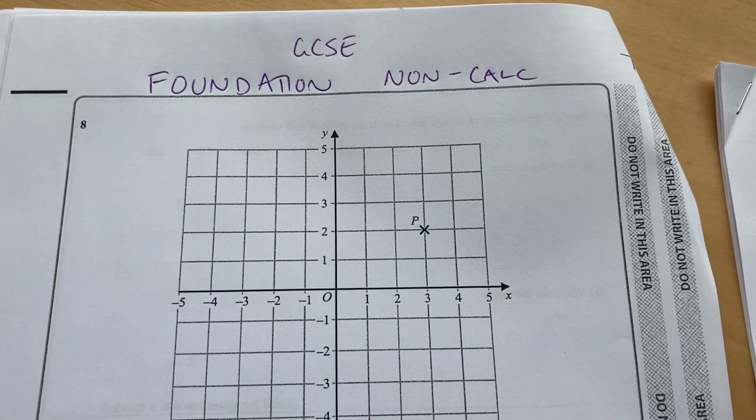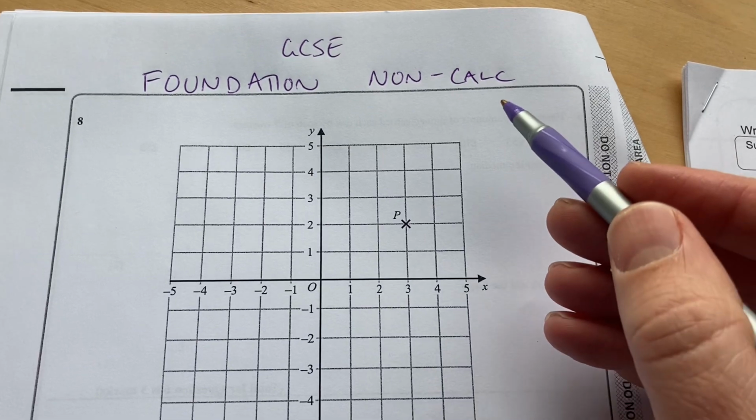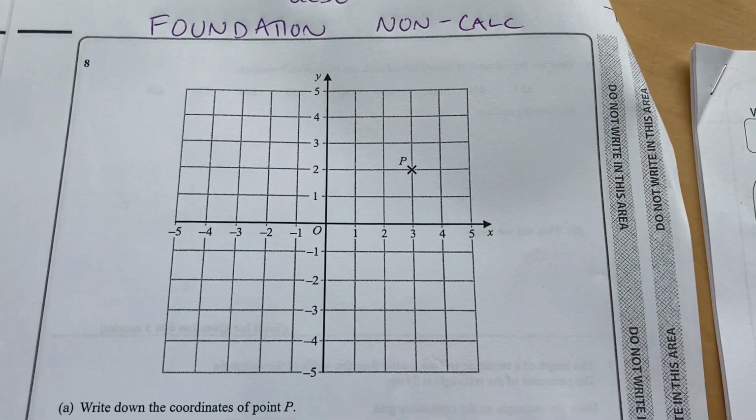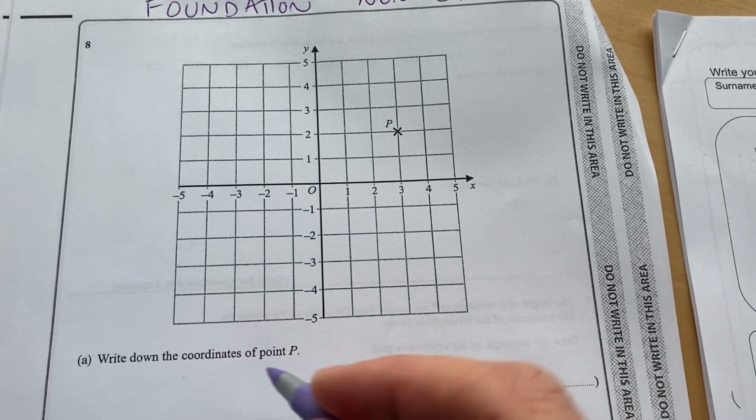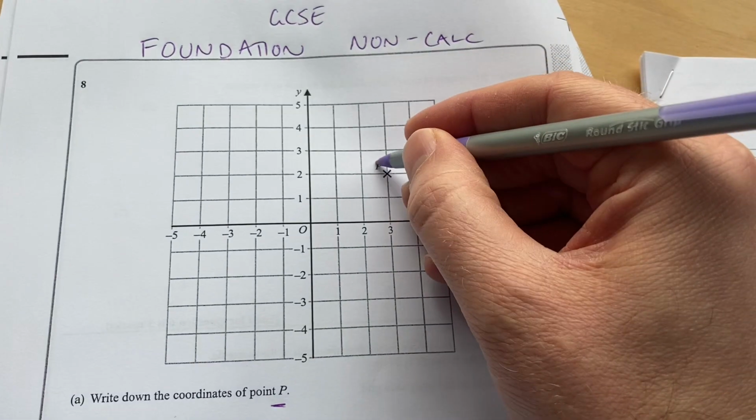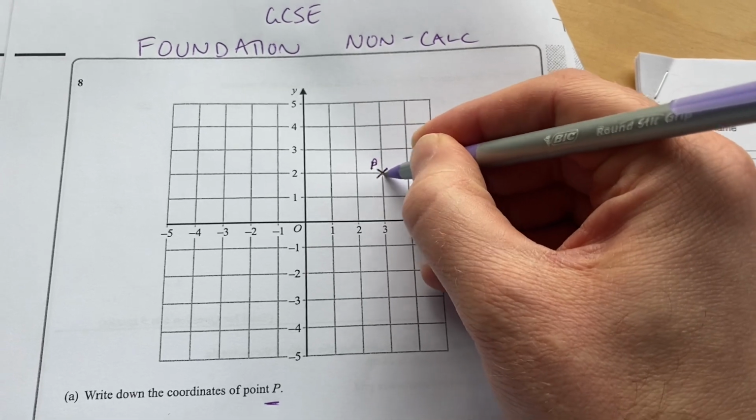We're doing a GCSE Foundation paper here. It's the non-calculator paper. And the first question we're going to look at is about coordinates. Question A says, write down the coordinates of the point P. And that's P there, where X marks the spot.